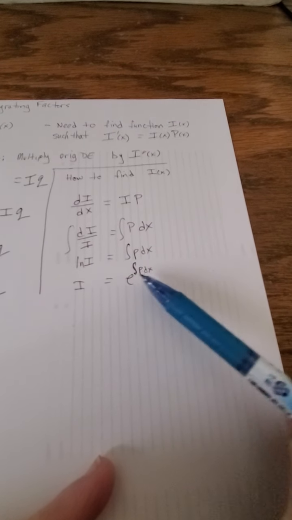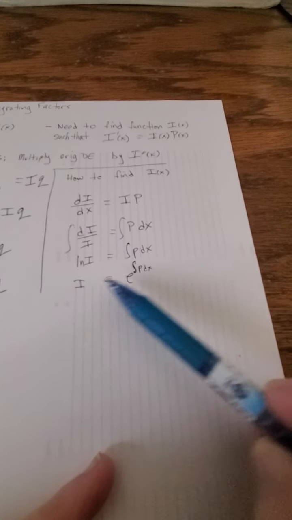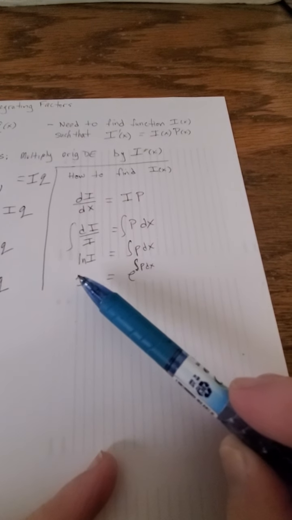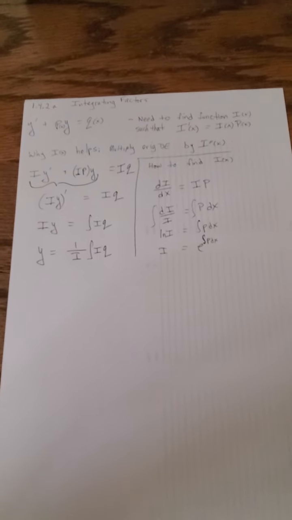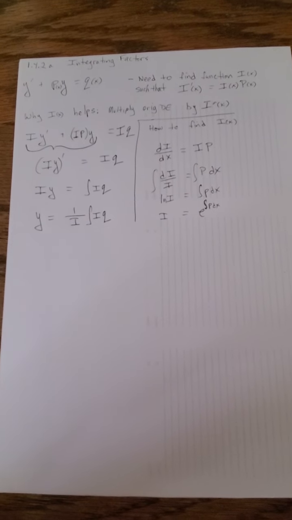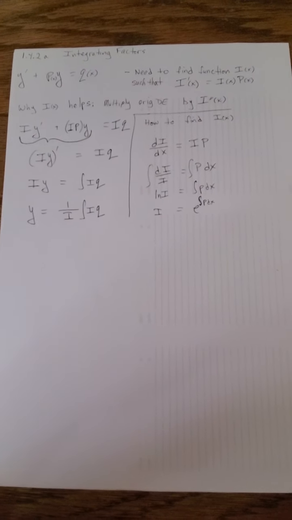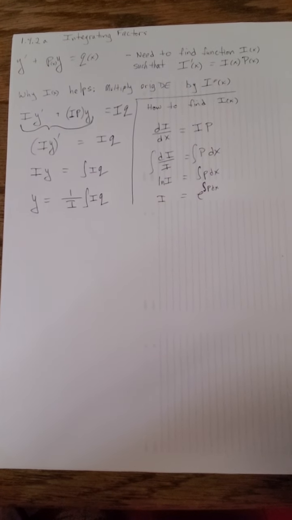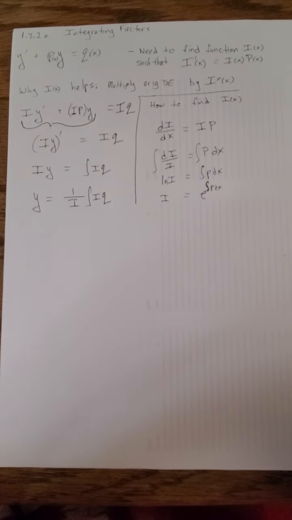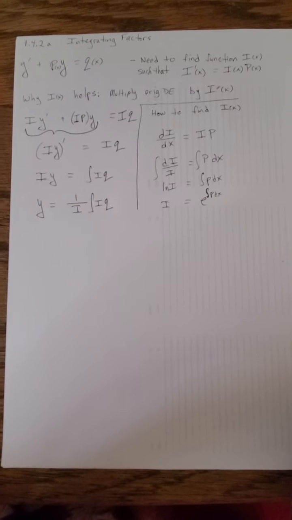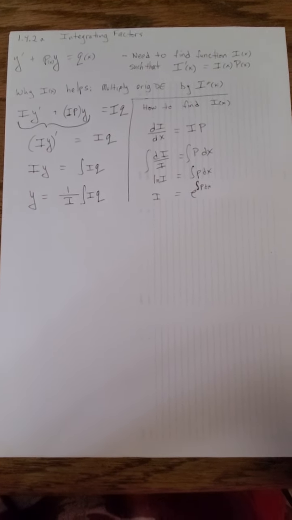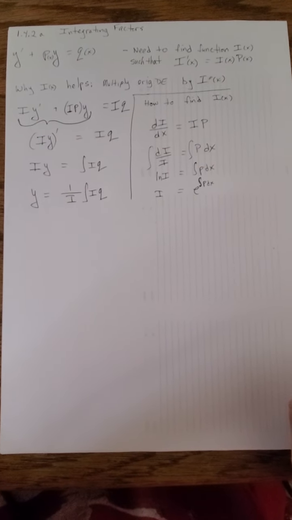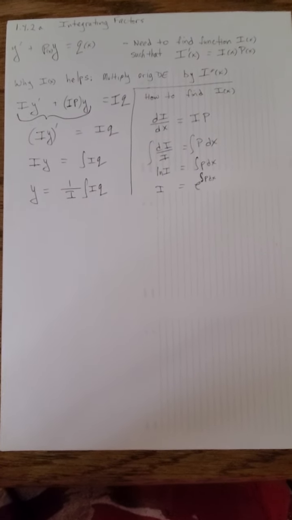Now this may not look like anything great, but it will be great, and we're going to use it to solve differential equations. So this is our first step, and in our next video, I'm going to show you two examples. In fact, I'm going to show you the same two examples that we did for variation of parameters. We're going to solve those same two examples now with integrating factors. So it'll be a different way of solving those differential equations, but we're going to get the same correct answer. See you soon.